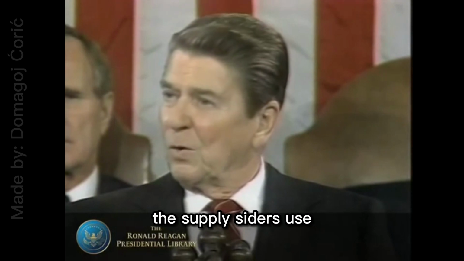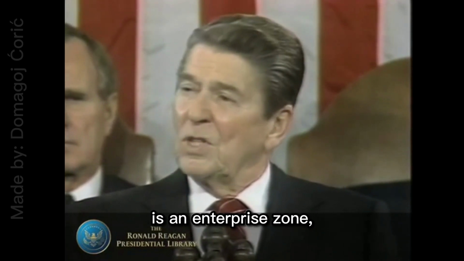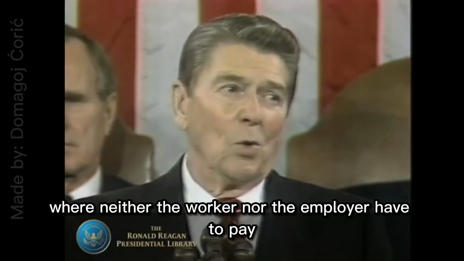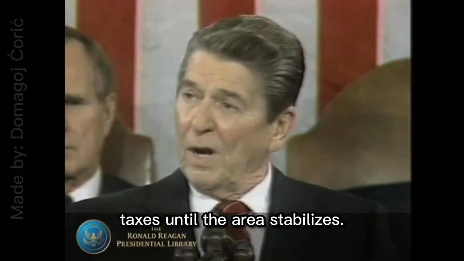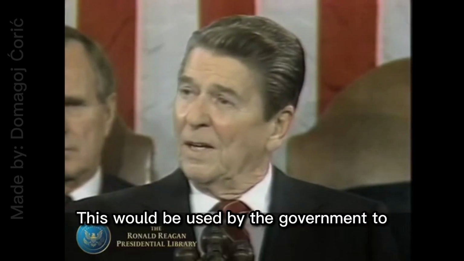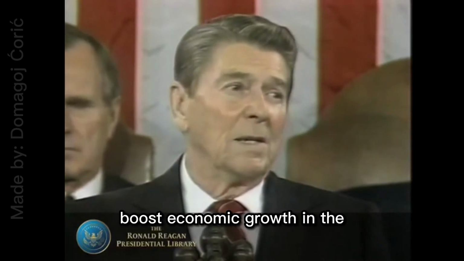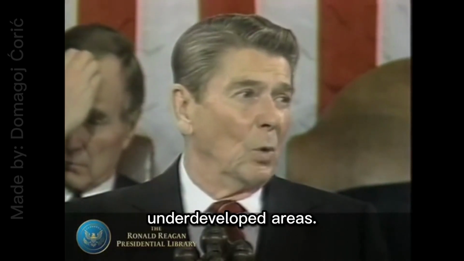Another tactic that supply-siders use is an enterprise zone, which are zones where neither the worker nor the employer have to pay taxes until the area stabilizes. This would be used by the government to boost economic growth in the underdeveloped areas.